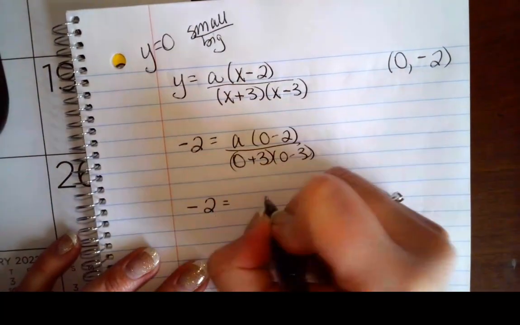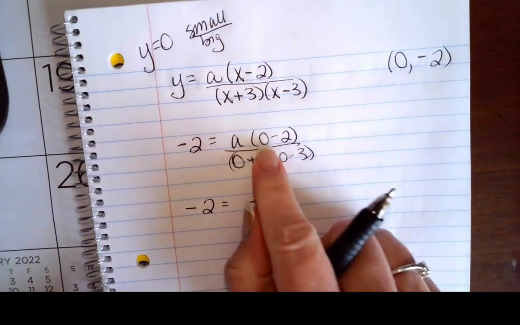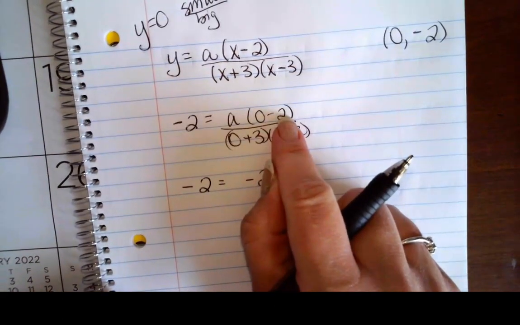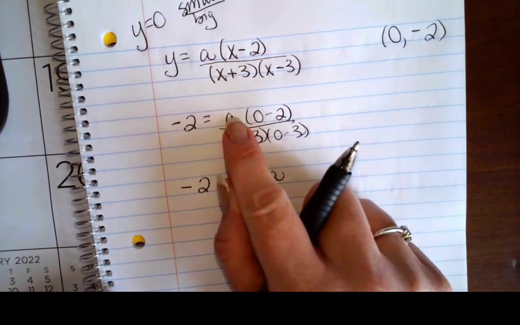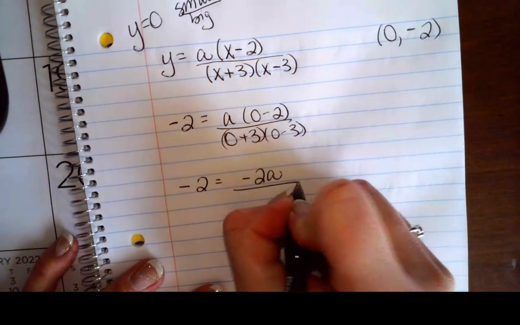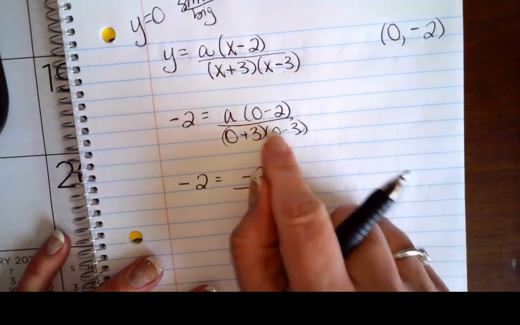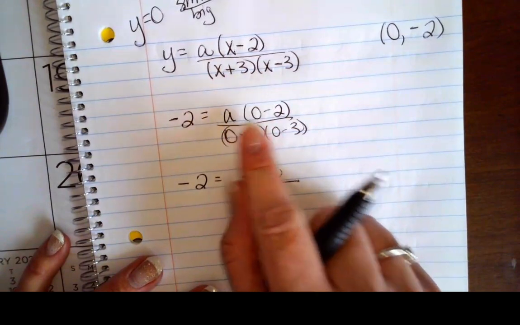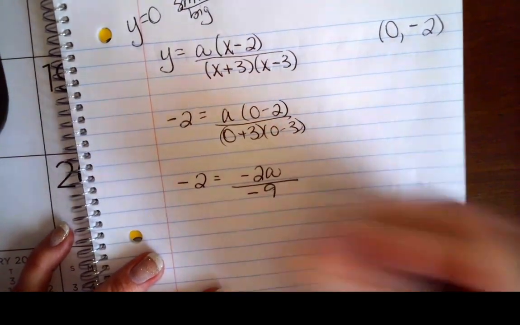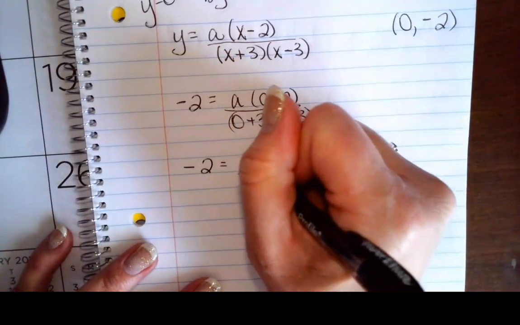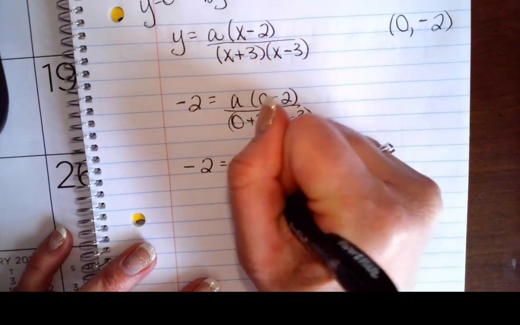So negative 2 equals negative 2 times a, because 0 minus 2 is negative 2. Negative 2 times a is negative 2a. 0 plus 3 is 3. 0 minus 3 is negative 3. So 3 times negative 3 is negative 9. And now my negatives reduce again, so I'm going to make those both positive.